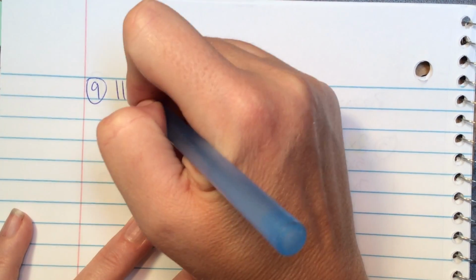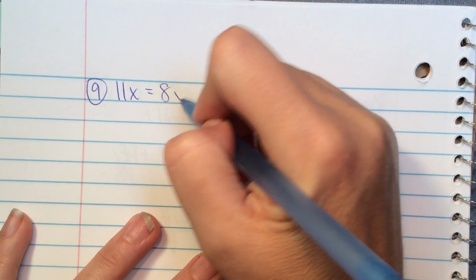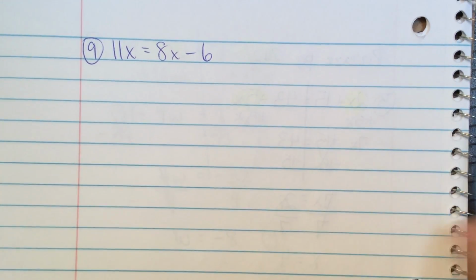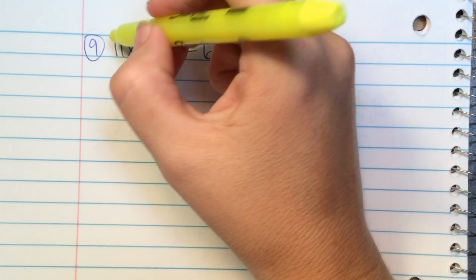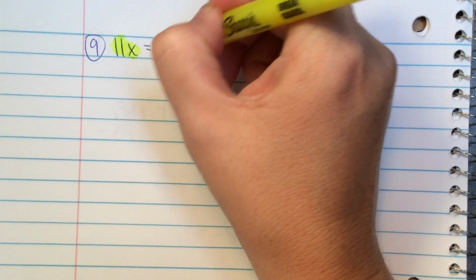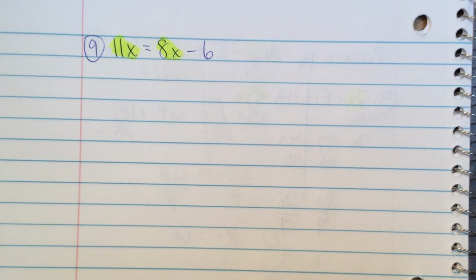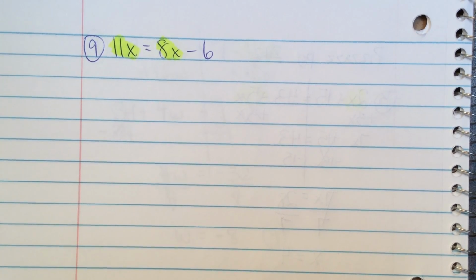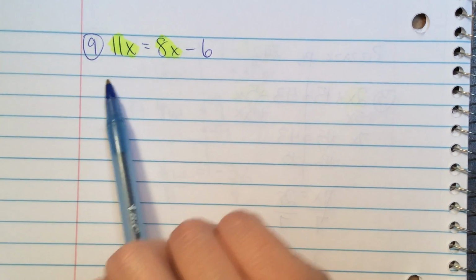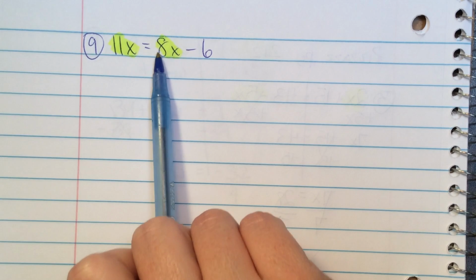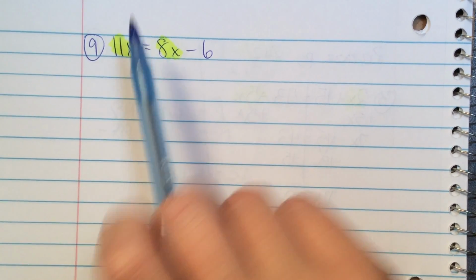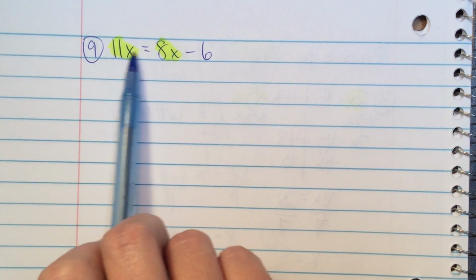Number 9 actually looks pretty easy. Just a luck of the draw there. Alright, so I'm going to highlight the variables. It's kind of weird here, but we're going to break our own rule. Well, actually, we're going to move the 8. I was thinking that was a negative 11, but it's not. Okay, so we're going to move the 8 because it's smaller.